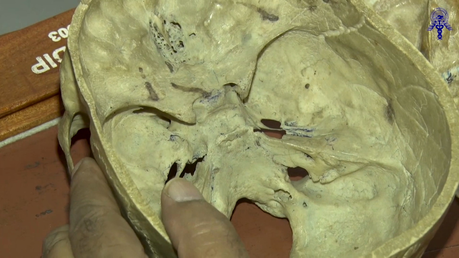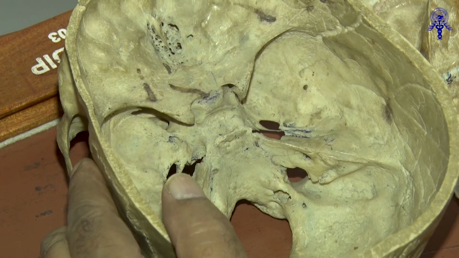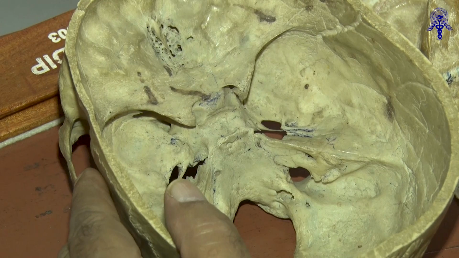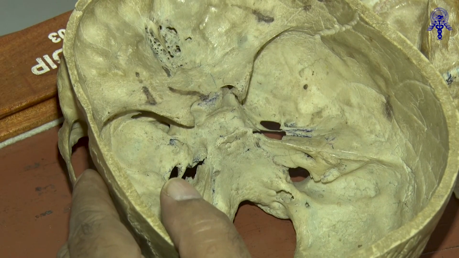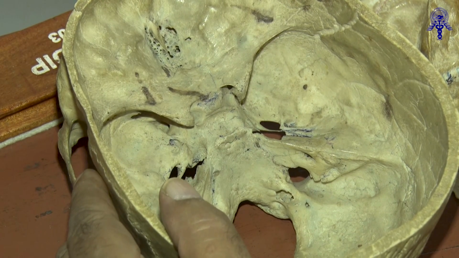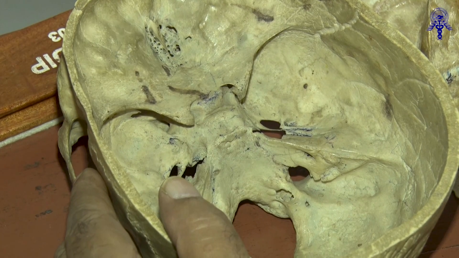So first is acoustic neuroma, then congenital cholesteatoma is an important feature. Congenital cholesteatoma, then meningioma, arachnoid cyst. These are the tumors of the cerebellopontine angle.